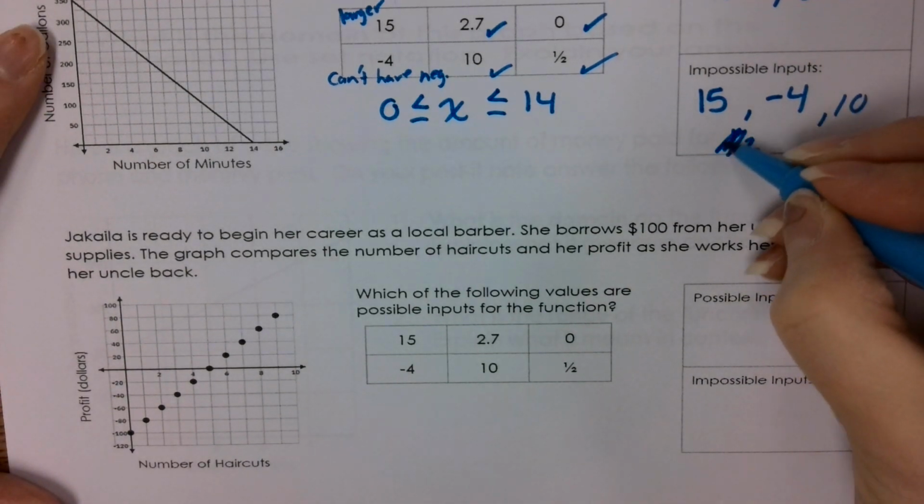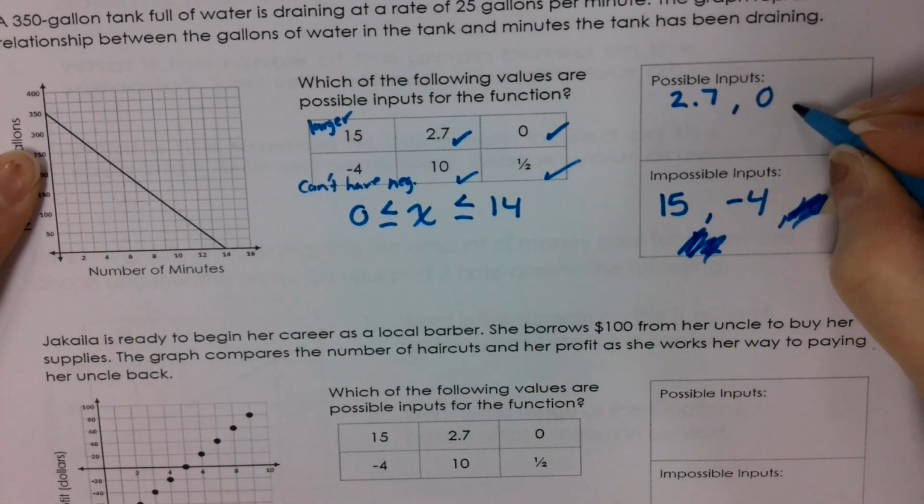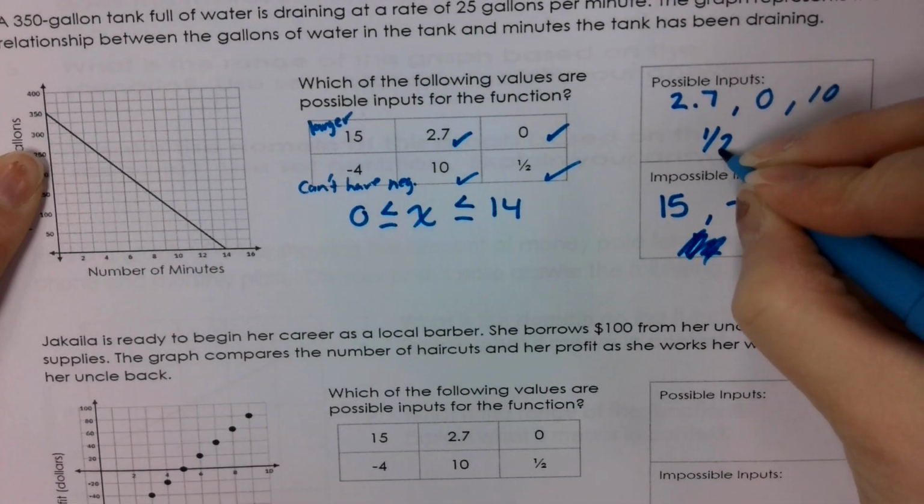Oh, oops. Thank you for fixing that for me. You get a positive behavior point.